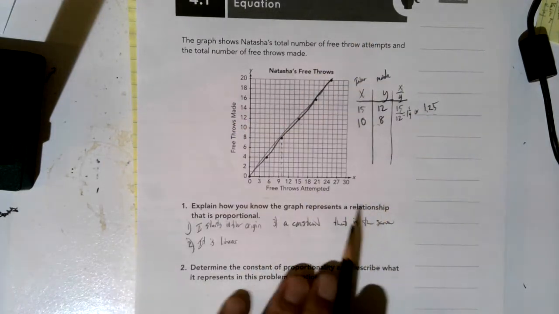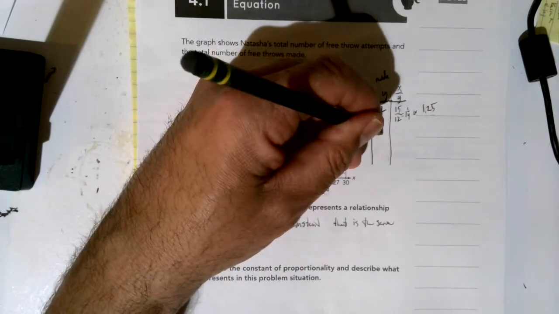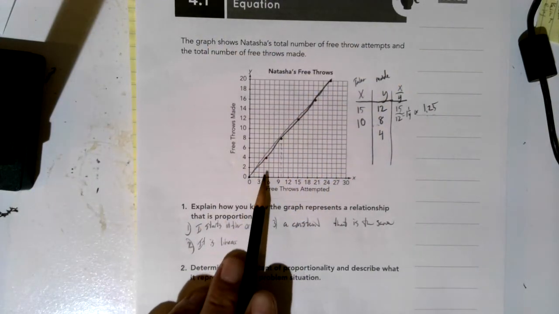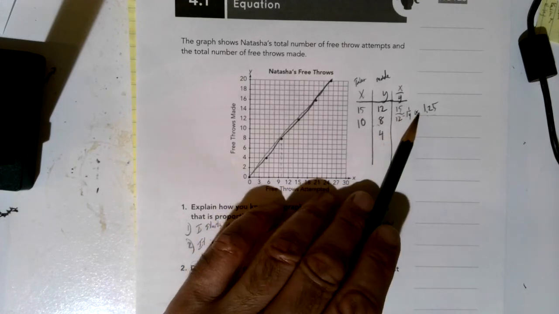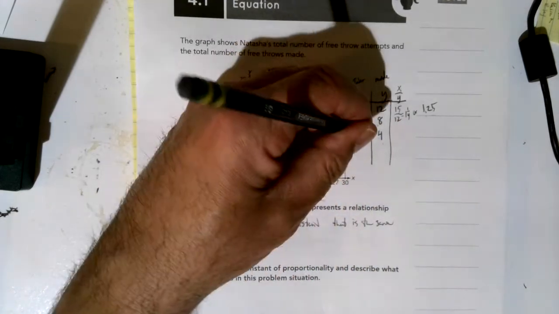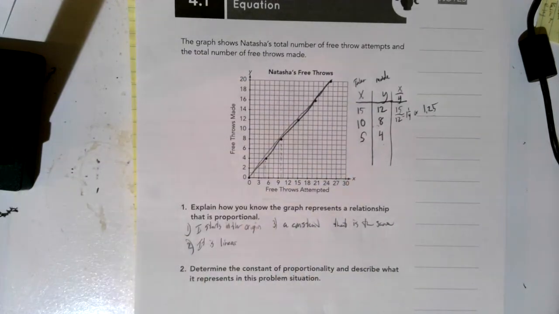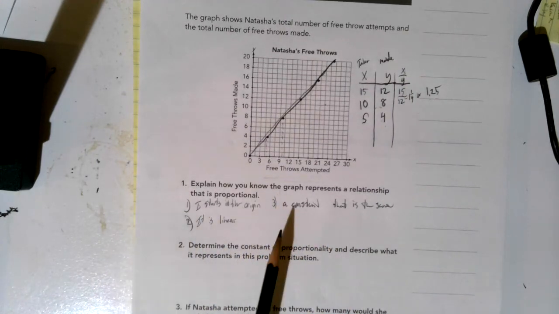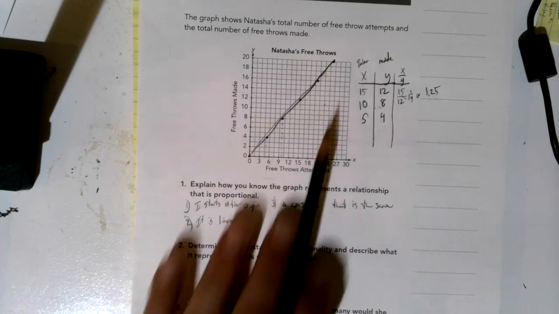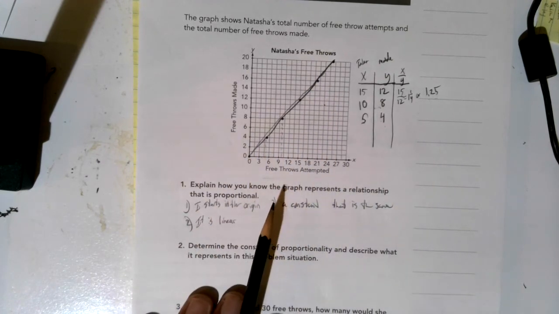And now we can do this again with 4 free throws made. 4 free throws made would be 4 times 1.25, which is 4 times 1 is 4, and 4 times 0.25 is 1, so that's 5. So again, we have 5. And does that make sense on our graph? Yeah, it really does. It's right where it should be. So again, yes, these are all proportional. We're using a couple of tools here to check for proportionality, and it's working.